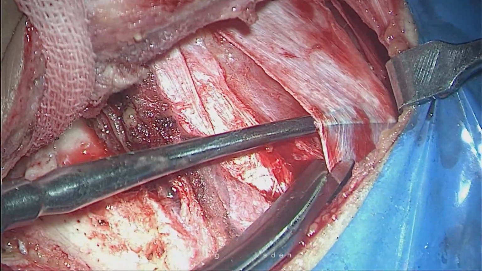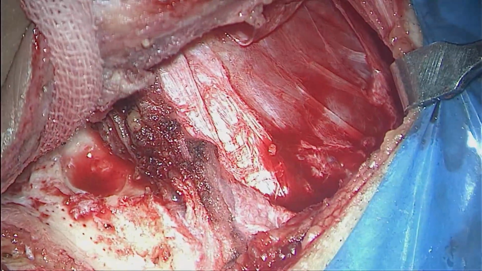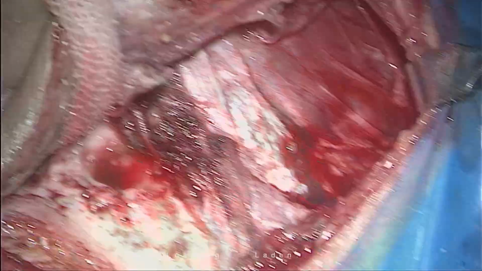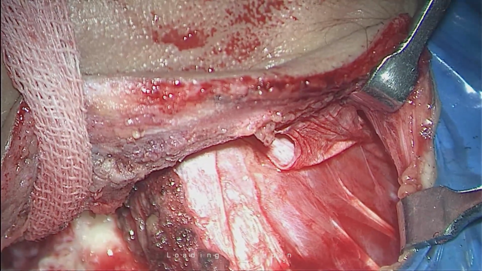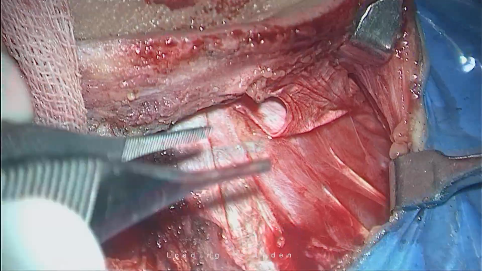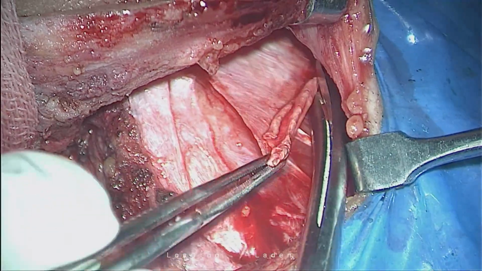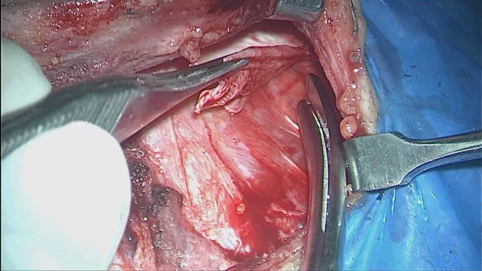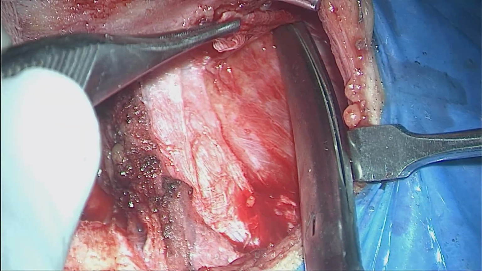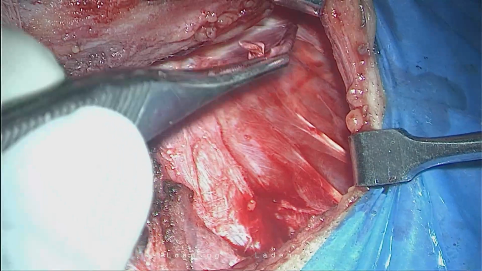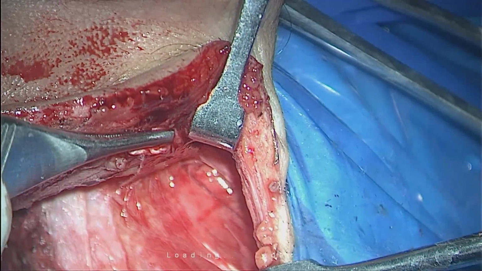If you damage the muscle fibers, sometimes our patients complain of some pain or some funny sensation after surgery. That is purely because of damage to the muscle, over-cauterization or whatever. We should give special attention to not raise anything except the graft. This is pure temporalis fascia graft. Can you see? Yes, sir.